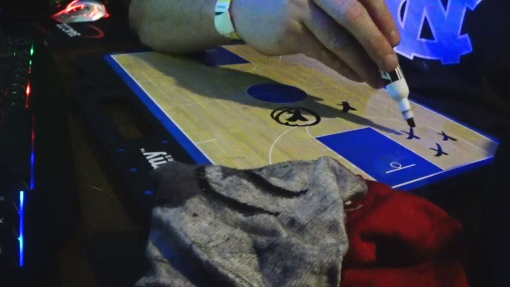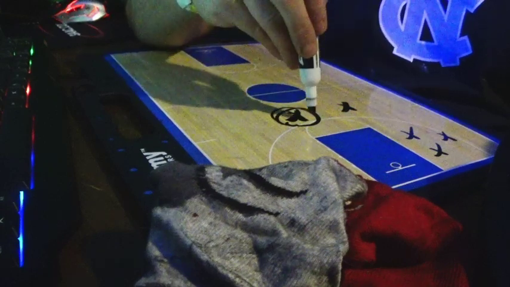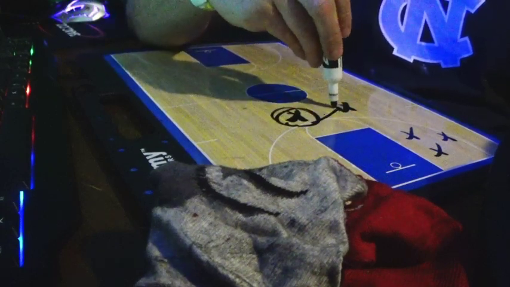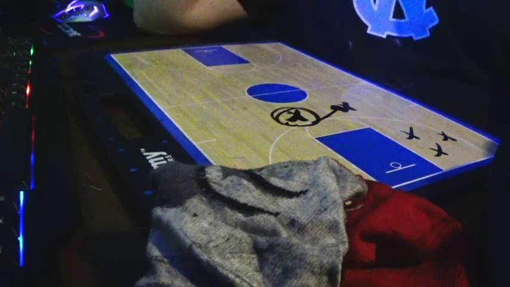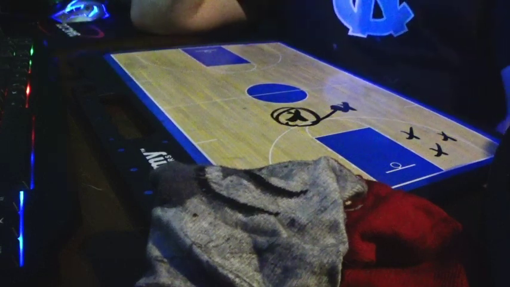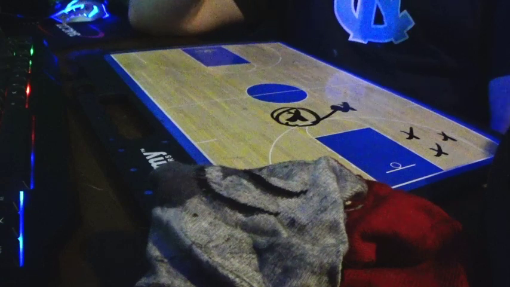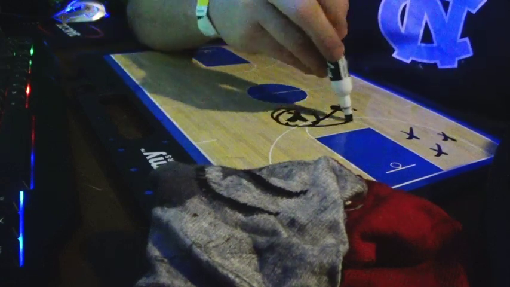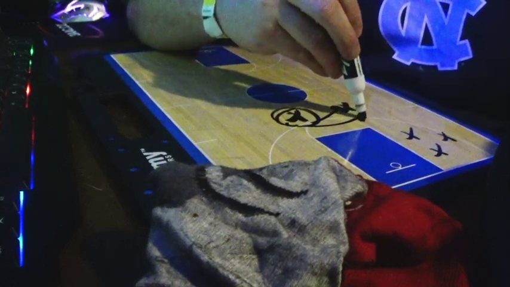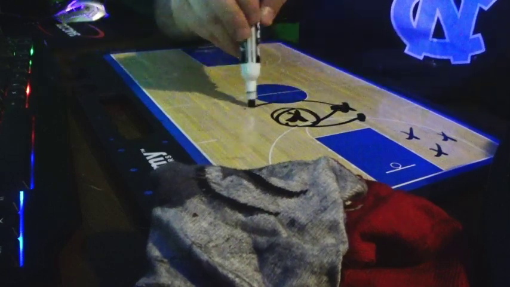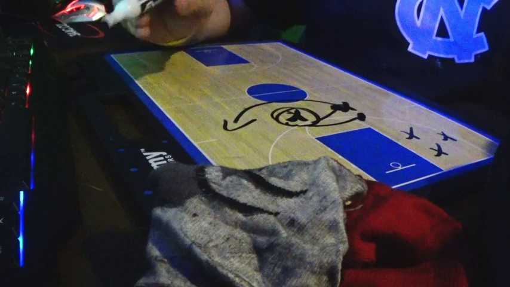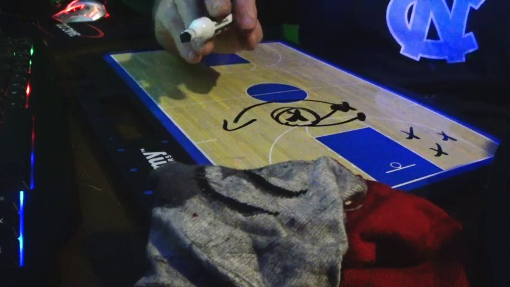Remember, we're setting up the same way. We're going to pass the ball. Okay. It's a 3-2. So we're going to pass the ball here. We're going to down screen, just like we do dominoes. And we're going to work here.